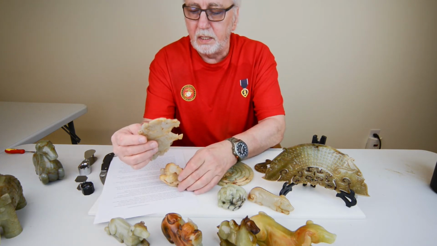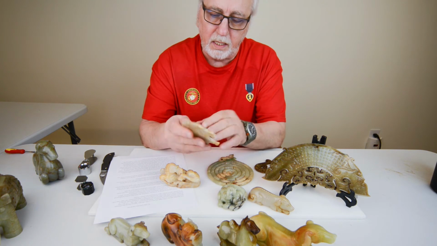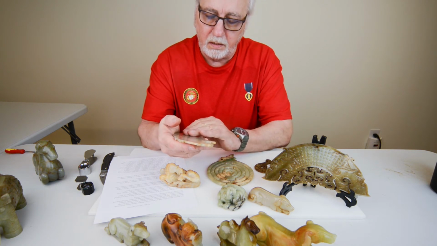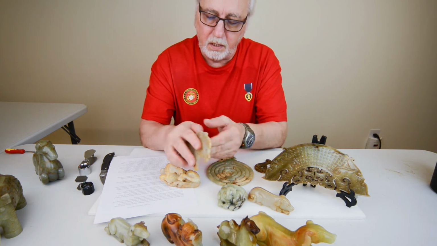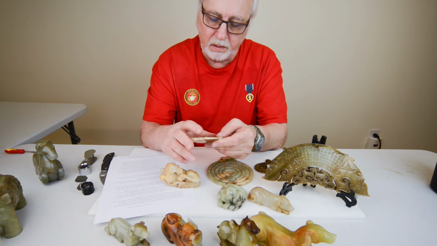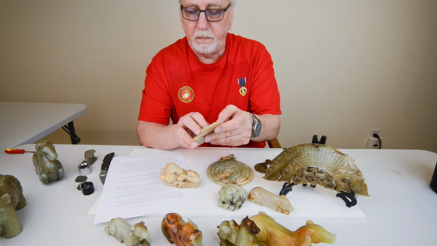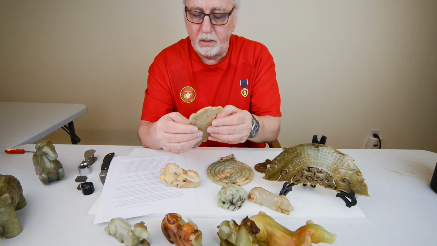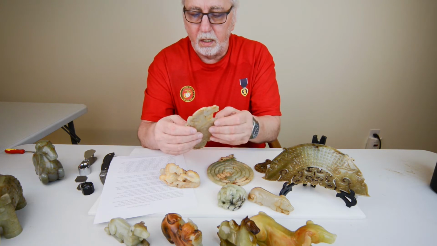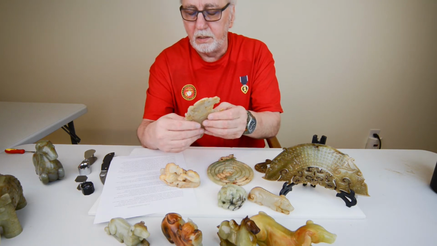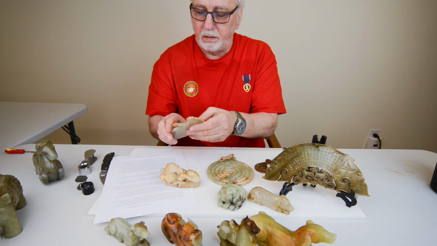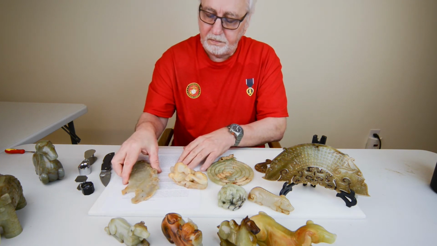This one piece is a pendant, and one side is not carved, and the other side is carved with Han Dynasty carvings, and it has a lot of inclusions, russet inclusions and veins, and it's a wonderful pendant.